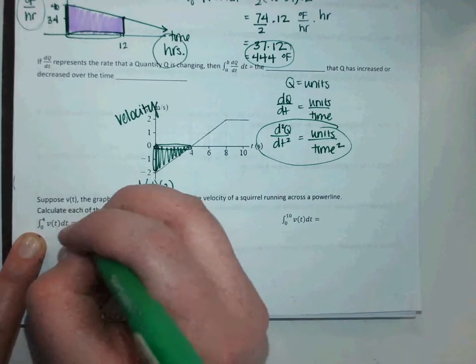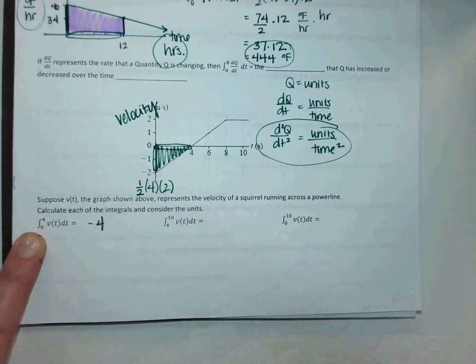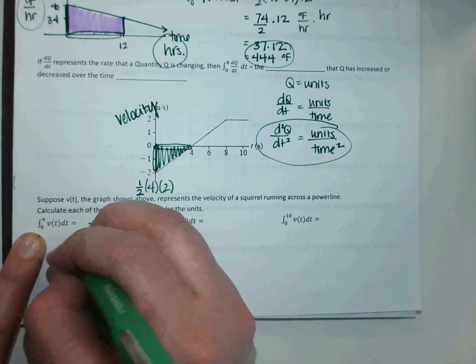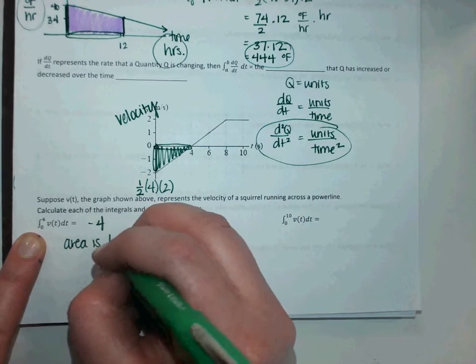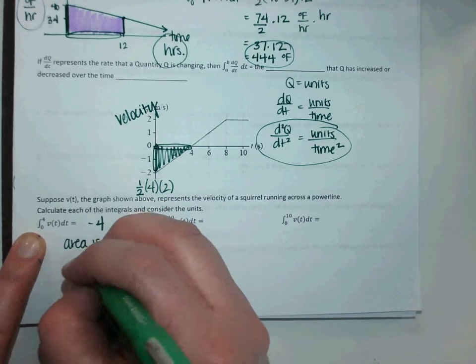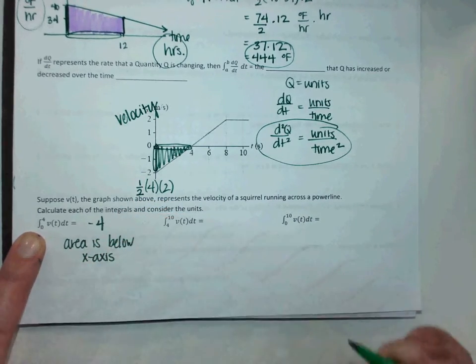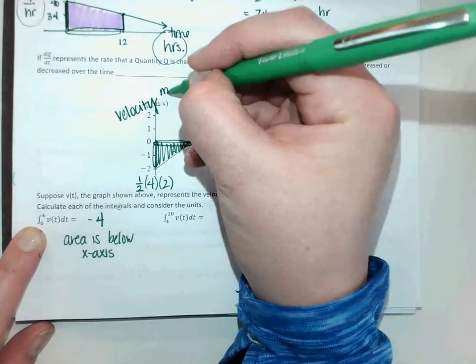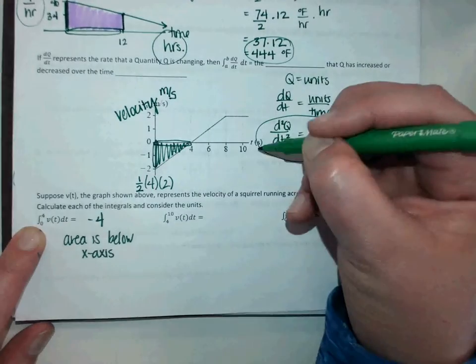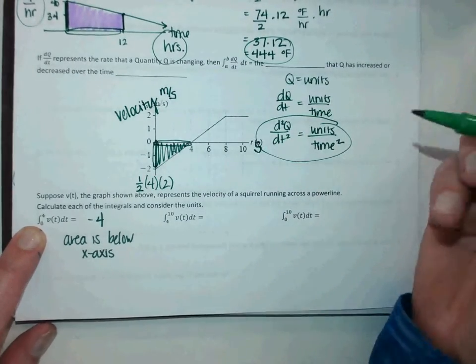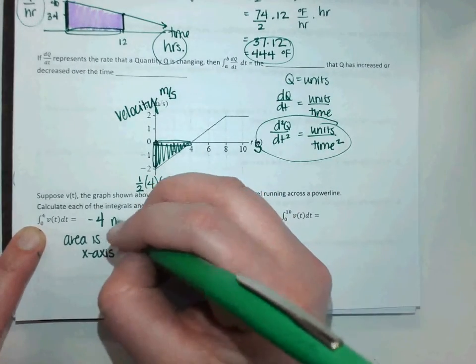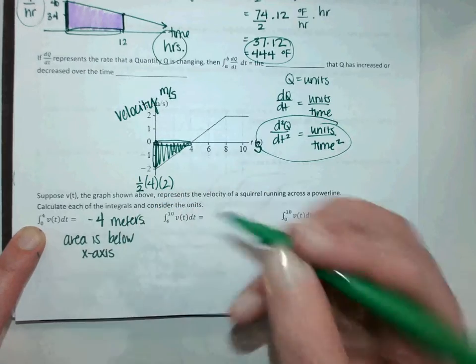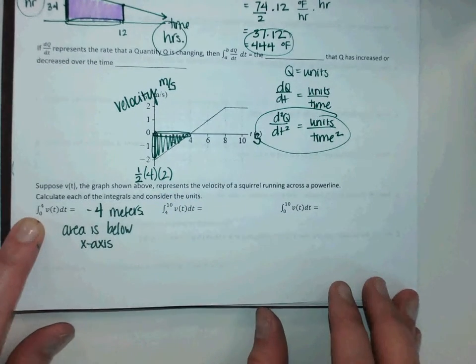4. Okay, now why is it negative? Because the area is where? Okay, the area is below the x-axis. Now, I want you to assign units. This is meters per second. I'm multiplying by seconds. What am I going to have left over? Meters. Okay, so here's what that means.